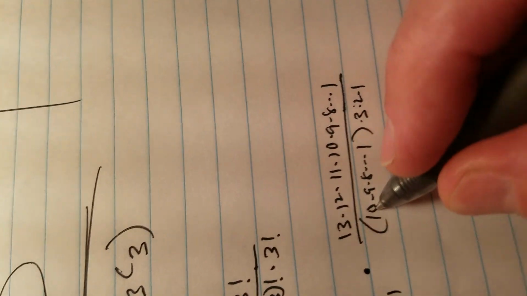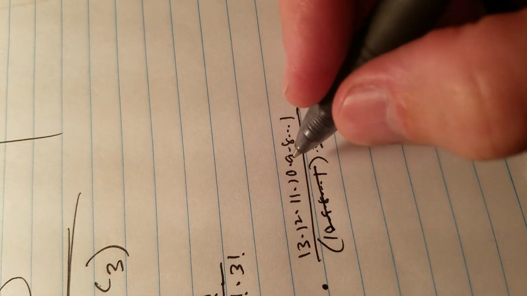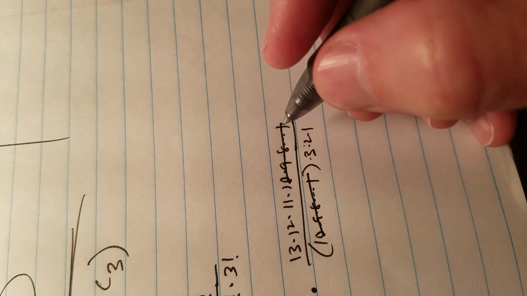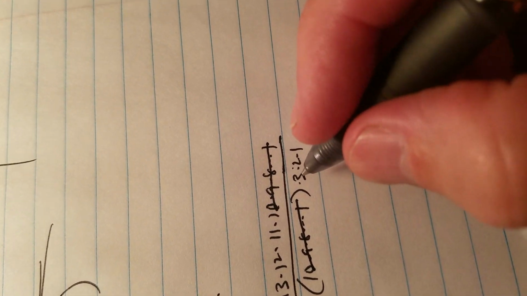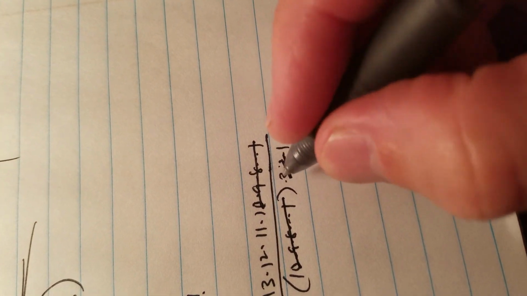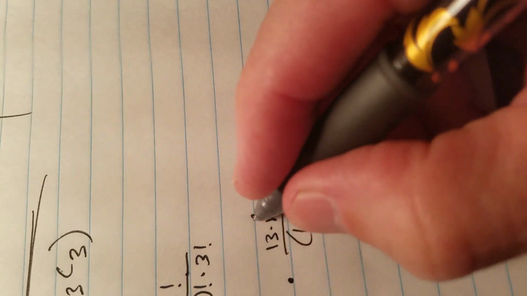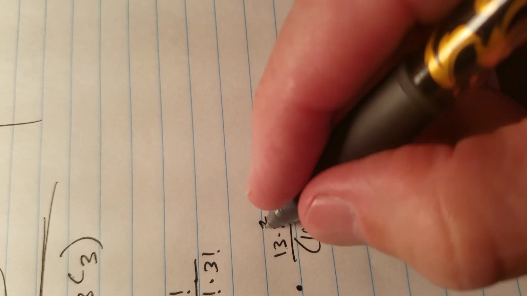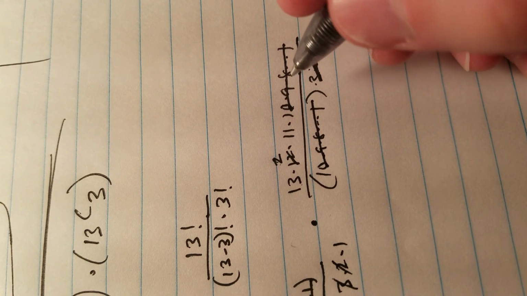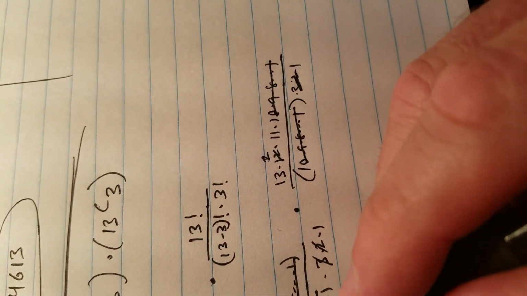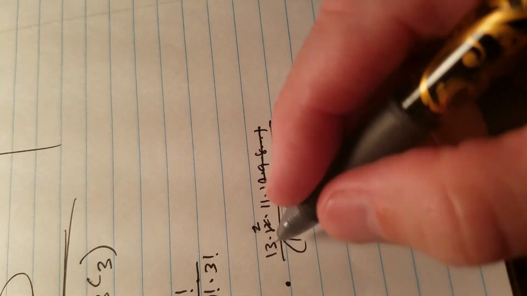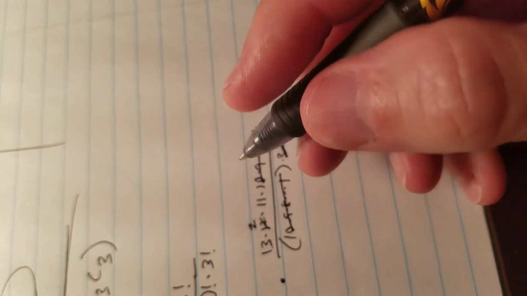And over here, let's see, from 10 all the way down, that cancels out these down there. Let's see, 3 times 2 is 6. 6 goes into 12 twice. And so I've got 13 times 2 times 11 there. So my numerator is 3 times 4 times 7 times 13 times 2 times 11.